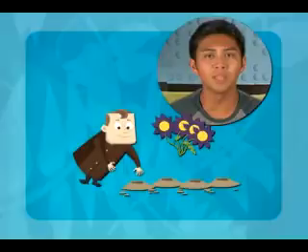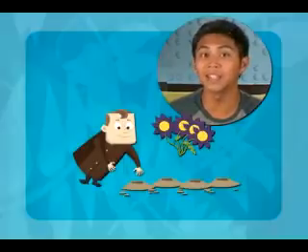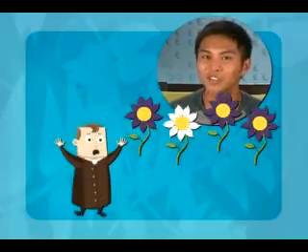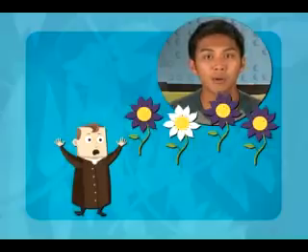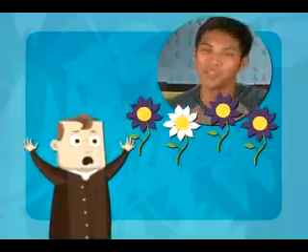So he took the seeds from these purple flowers and planted them, and guess what? In the next generation, he ended up with 3 purple flowers and 1 white. Aha! This led him to make a few conclusions.